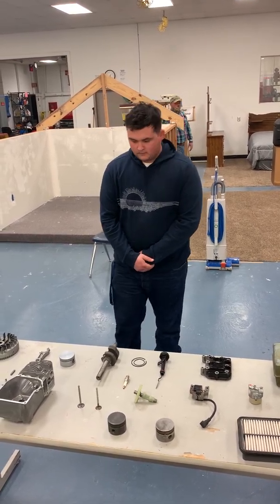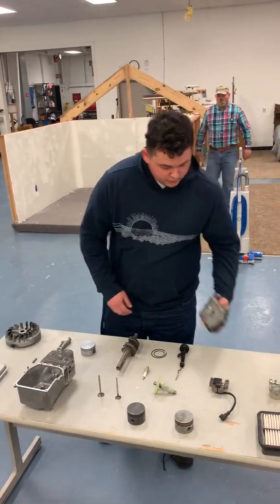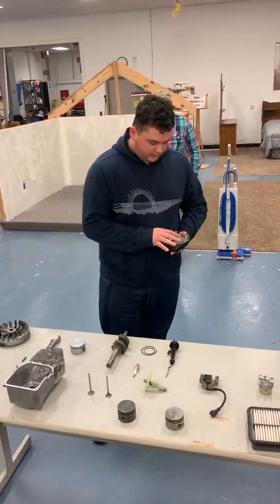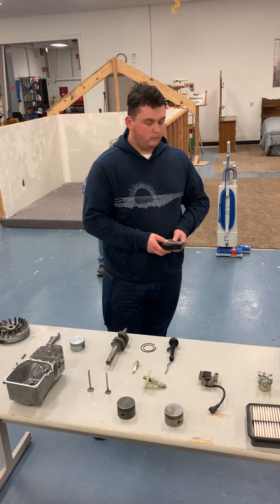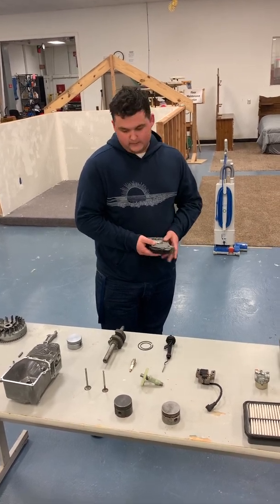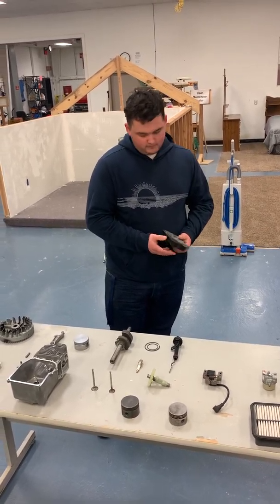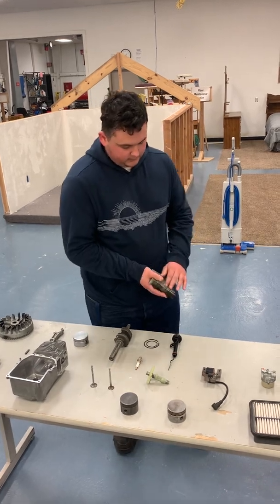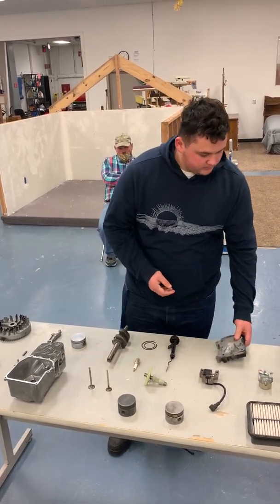Combustion chamber. This here is the combustion chamber. It is the length and the width of the cylinder at the piston at top dead center. You can tell this here is part of the combustion chamber.